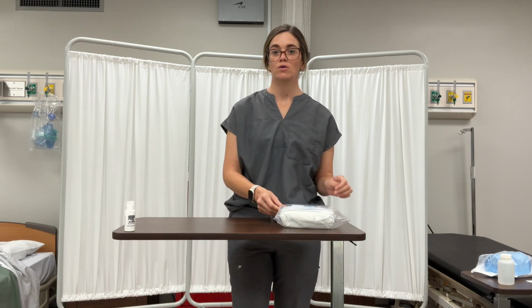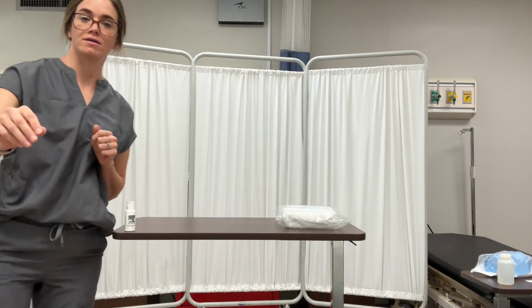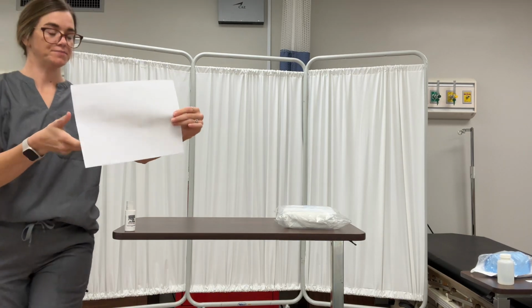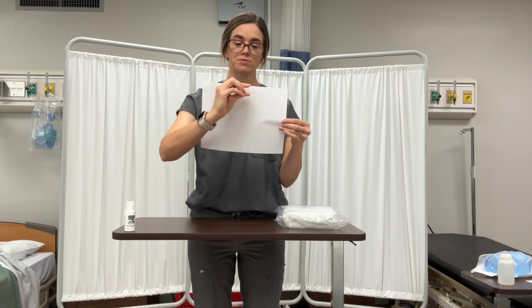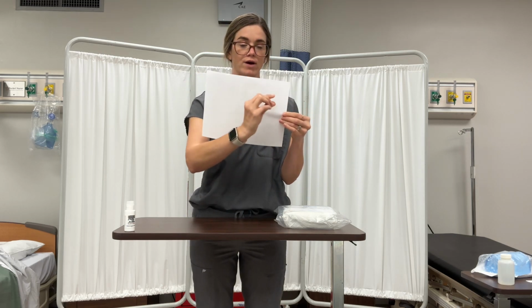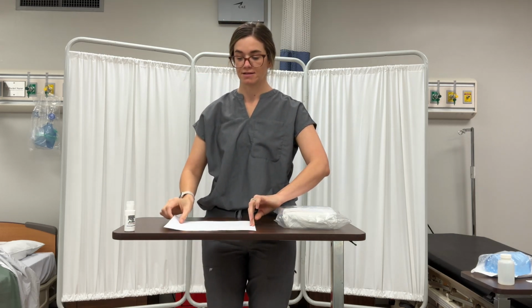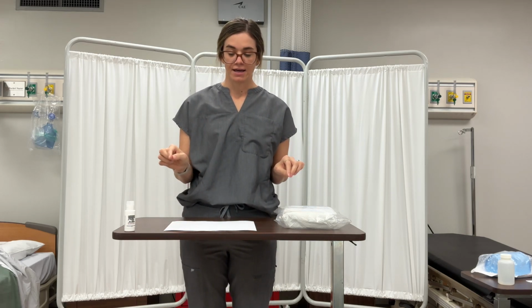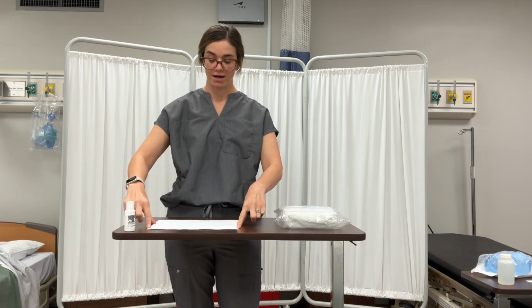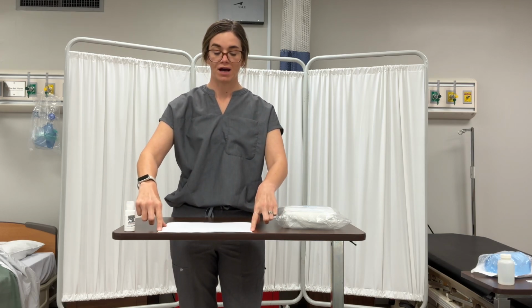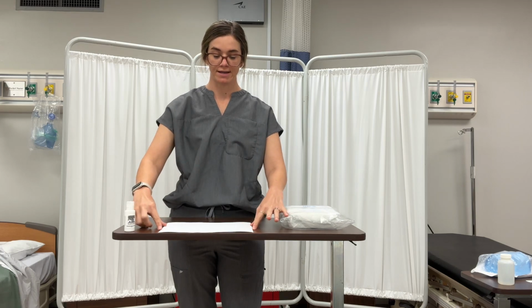So I'm going to use this paper real quick. If this sheet of paper is your sterile field, you have an imaginary 1-inch border that goes all the way around. If we lay this flat, I can touch this 1 inch here, and I can move it around, but I won't be able to touch in the center because that is sterile. So you have 1 inch all the way around.